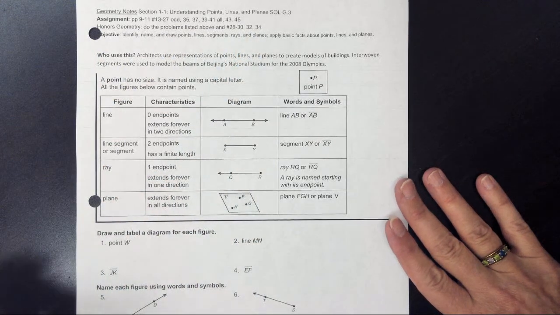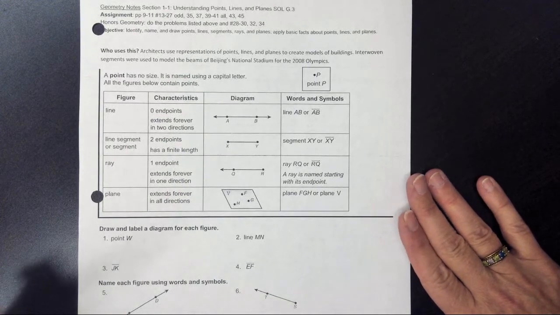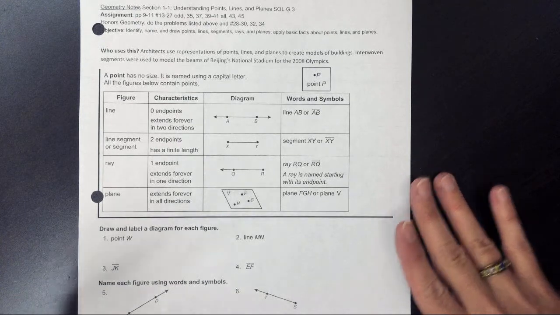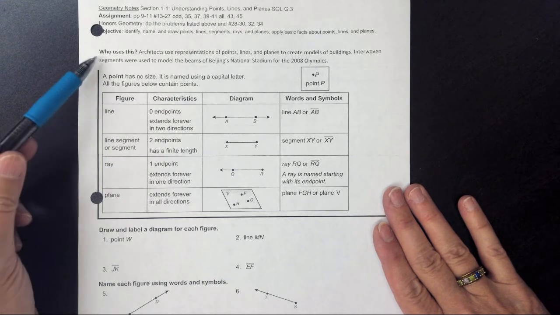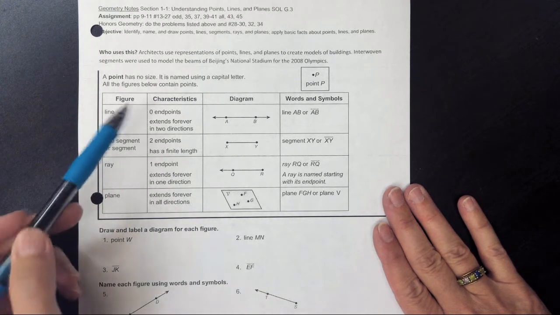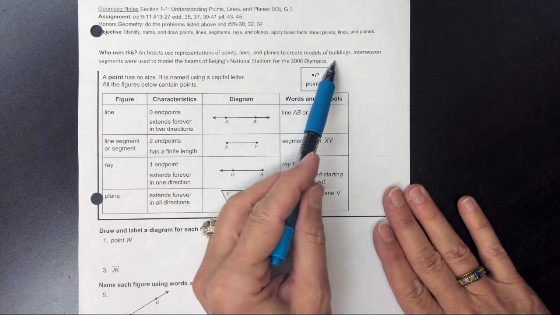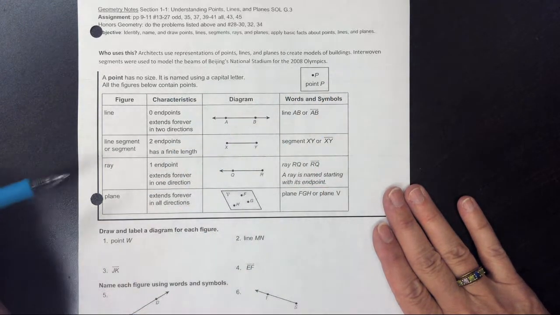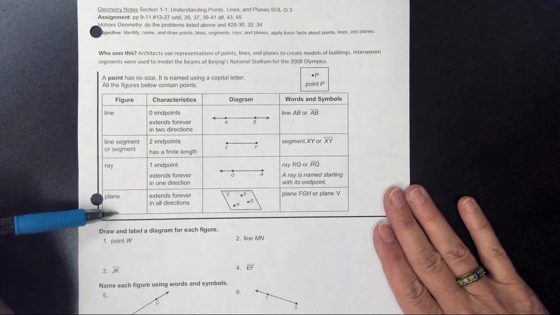Okay, and you don't have to carry your textbook to and from class. If I don't have enough class set textbooks, then I will have copies of the pages for you to use in class. Okay, so the first thing that you need to understand is all the definitions, all the terminology, and this right here is very good information for you, understanding that architects use this information. I try to put interesting topics up here to help you see how this information is used in the real world. Okay, so we have lines, line segment, otherwise known as a segment, ray, and plane.